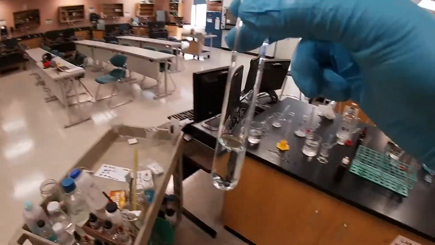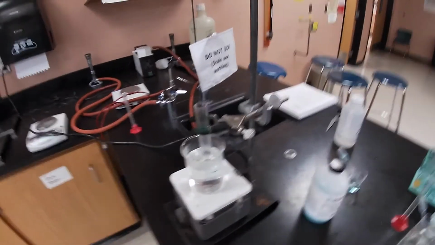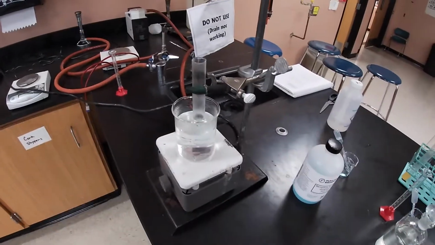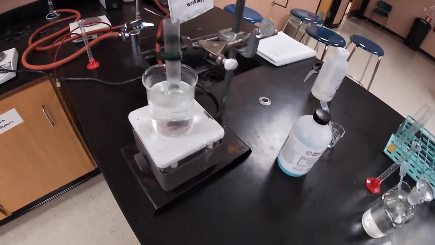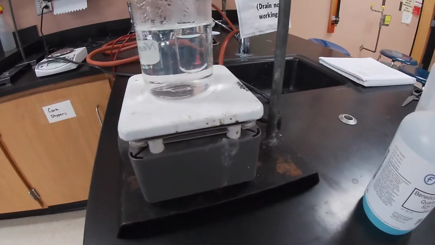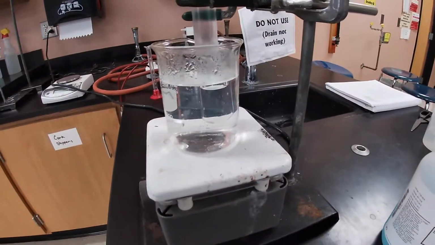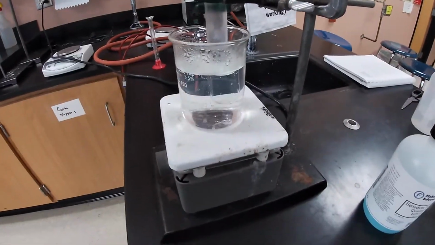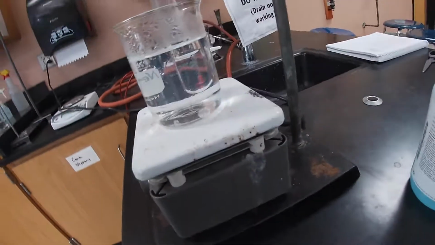So here we have our solution. The next thing we're gonna do is put it in our boiling water bath, and we're gonna heat it up for approximately 5 minutes to determine if we get that nice little yellow color that we got over here. All right, so 5 minutes, we'll come back and check it out and see what's up.